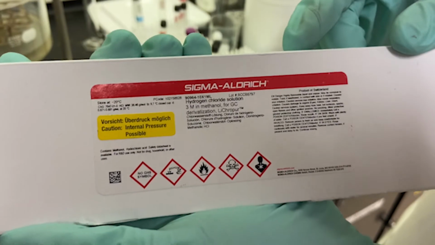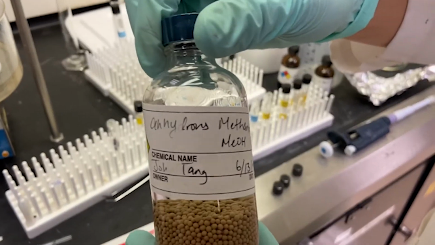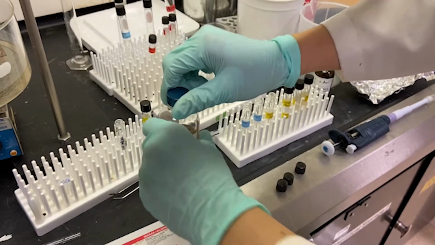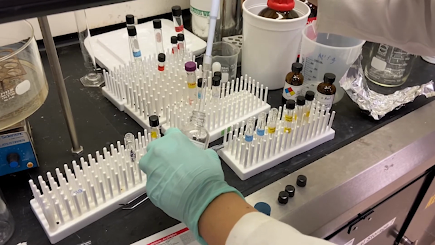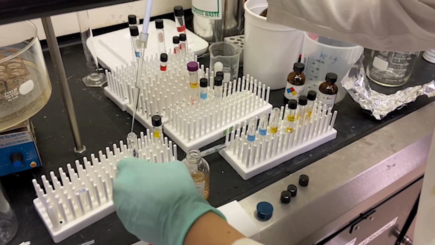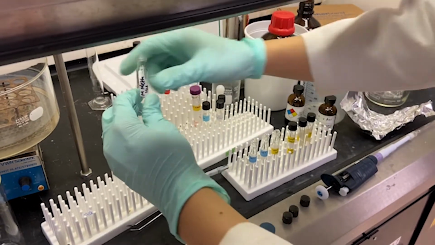Now to begin the first step of the experiment, the methanolysis. After the sample is completely dried, add 1 molar of methanolic hydrogen chloride to your sample. We add 400 microliters of this methanolic HCl solution and place the sample on 80 degrees Celsius for 16 to 18 hours.